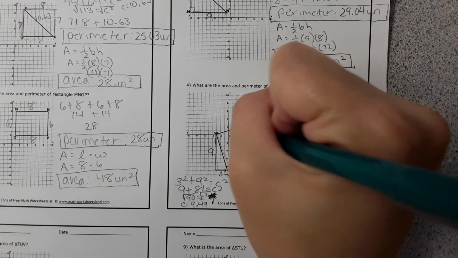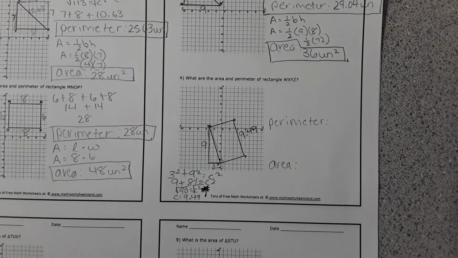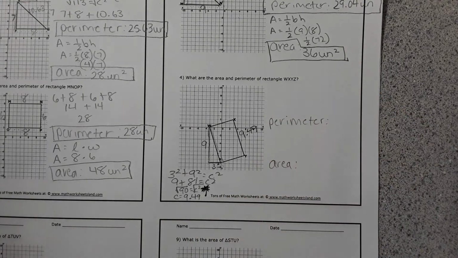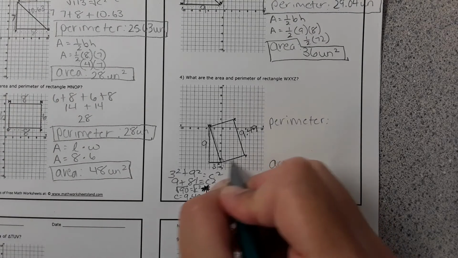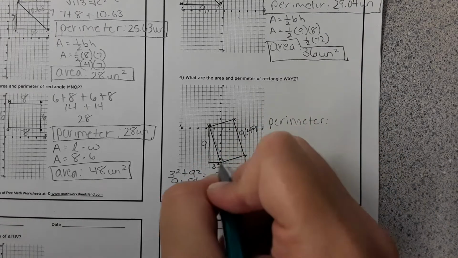So that's this distance here. Which again, since we're working with a rectangle, the opposite sides are the same. Then I need to find this length or this length, whichever one you want to think about.